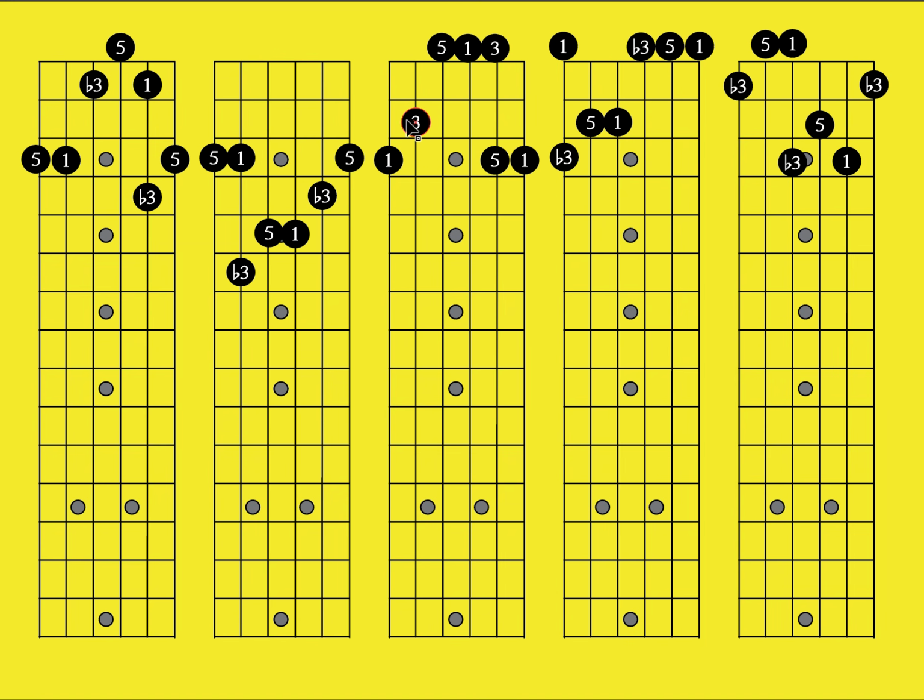So for G, this is another one like C that's not commonly used as a minor, but if we take the flat third, put it there, we got 1, flat 3, 5, 1. The only way we're going to get the flat 3 here is to do it right here. Eliminate this note. 1, flat 3, 5, 1, flat 3, 5, 1. So we've got these 3 right here.